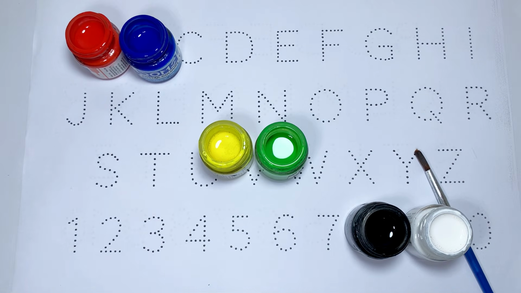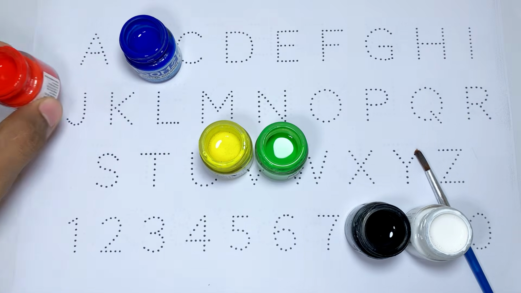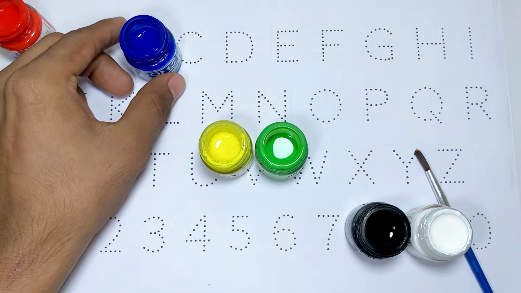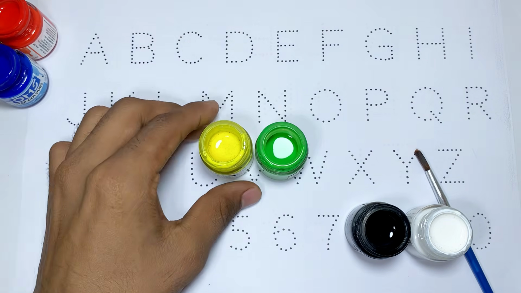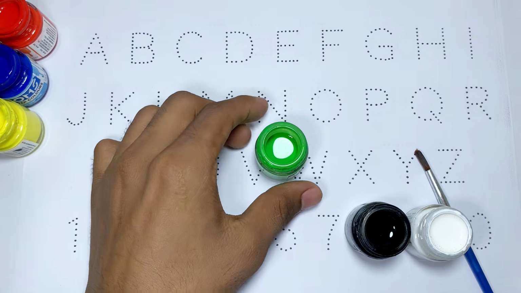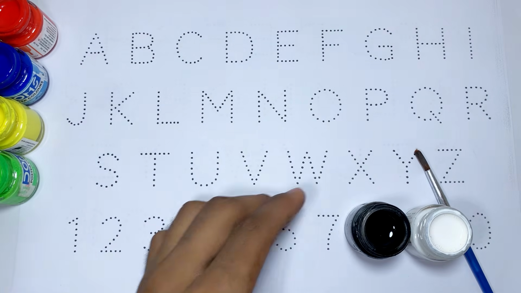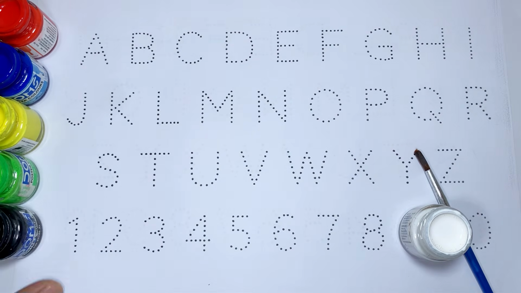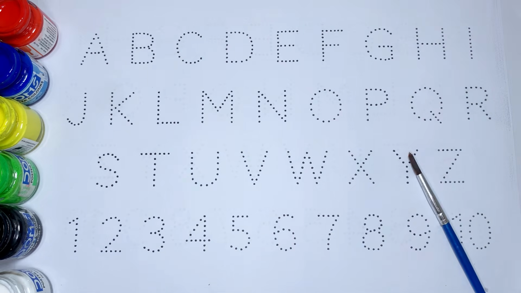Today we learn intro, capital letters, alphabets A to Z and numbers on your time. So kids, let's learn the names of the color. Red color, blue color, yellow color, green color, black color, and white color.